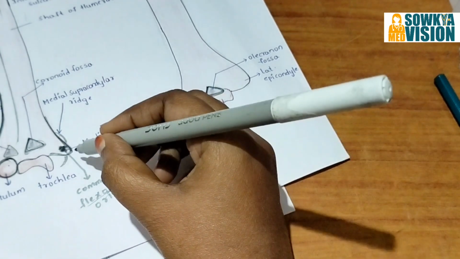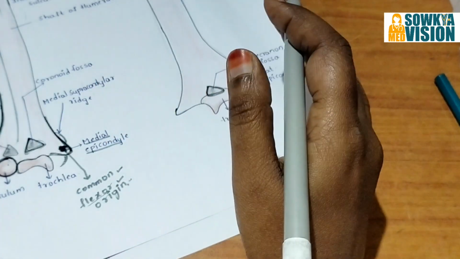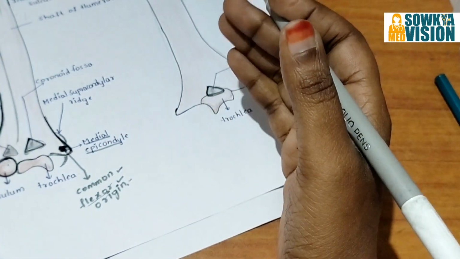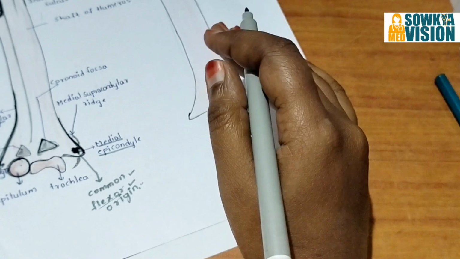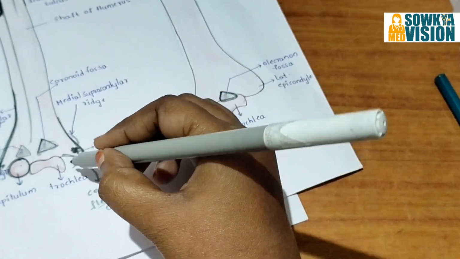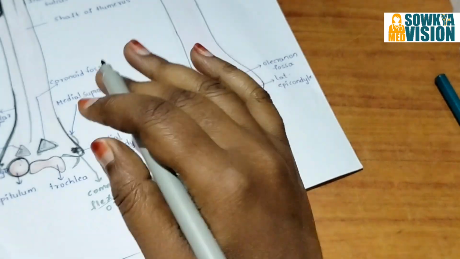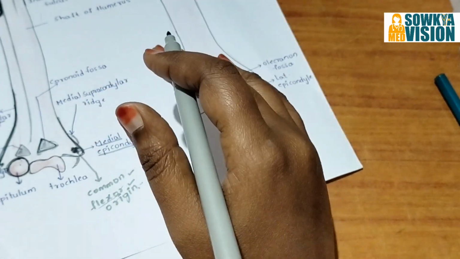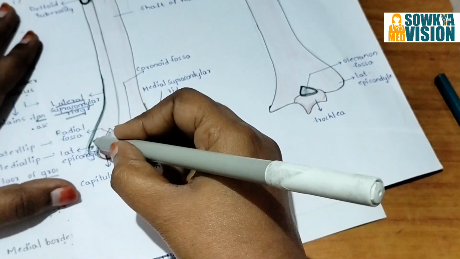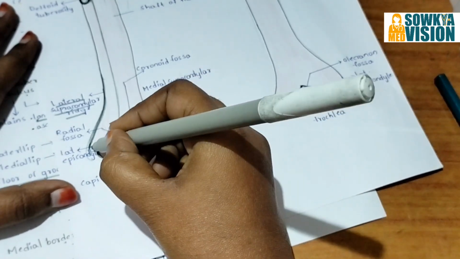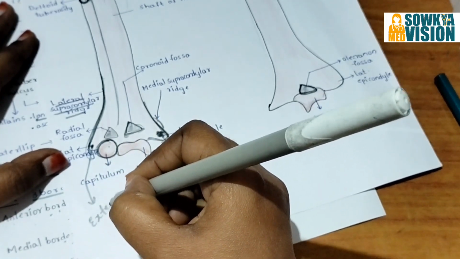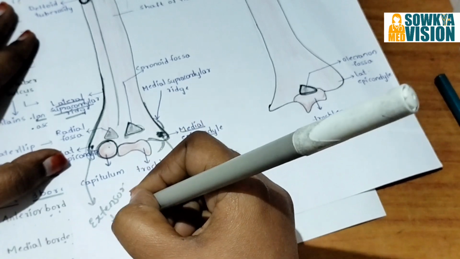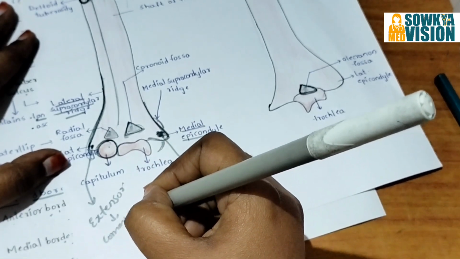Okay, it gives origin for superficial layers of flexor muscles in the forearm. So there are two layers in the forearm, superficial and deep. So the medial epicondyle gives origin for superficial layer of flexors of forearm, whereas the lateral epicondyle gives origin for extensor muscles. So it is known as common extensor origin.